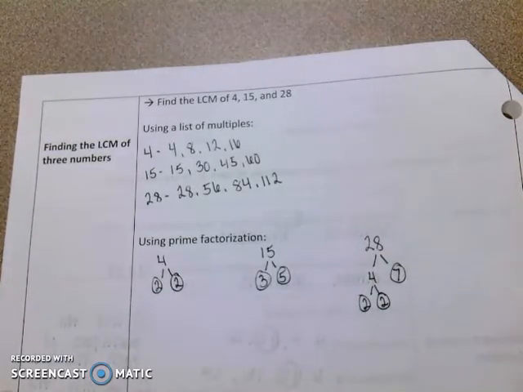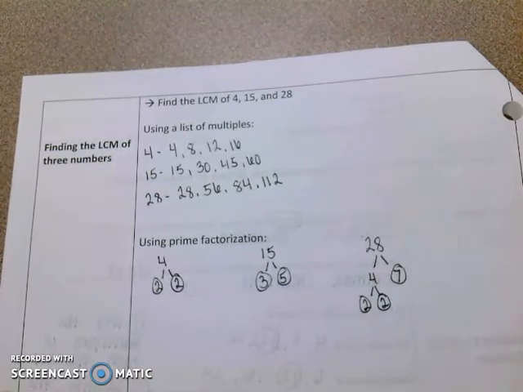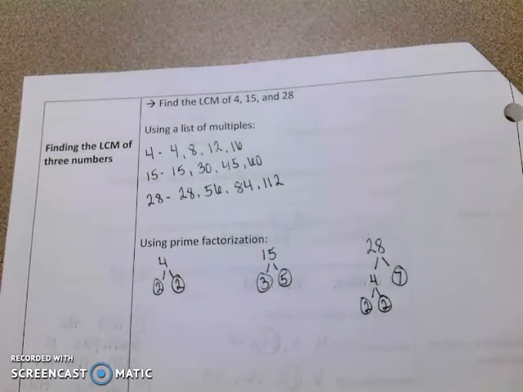So here's my factor trees. Okay, then we have to list the prime factorization of each.